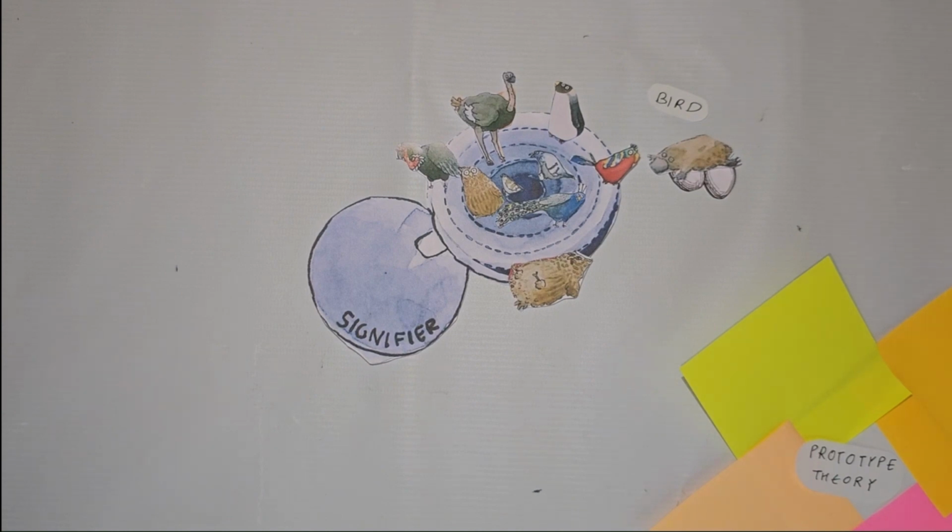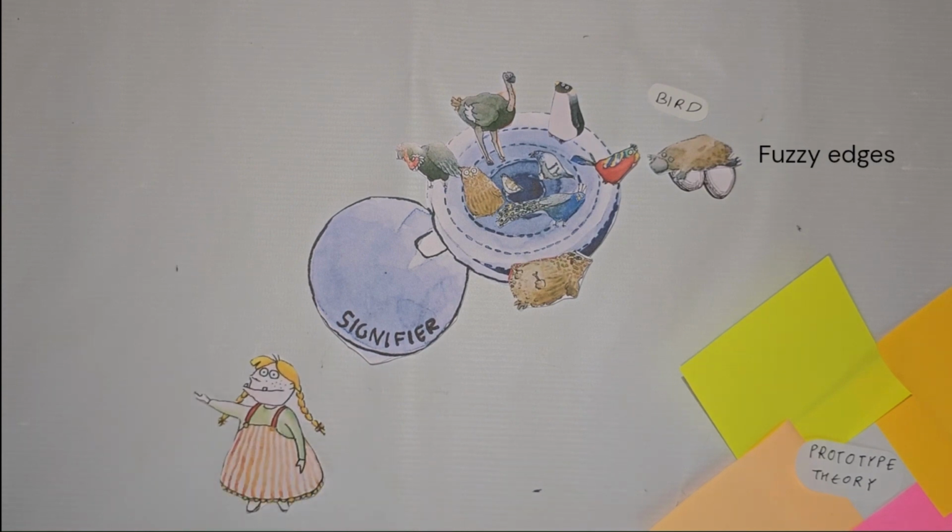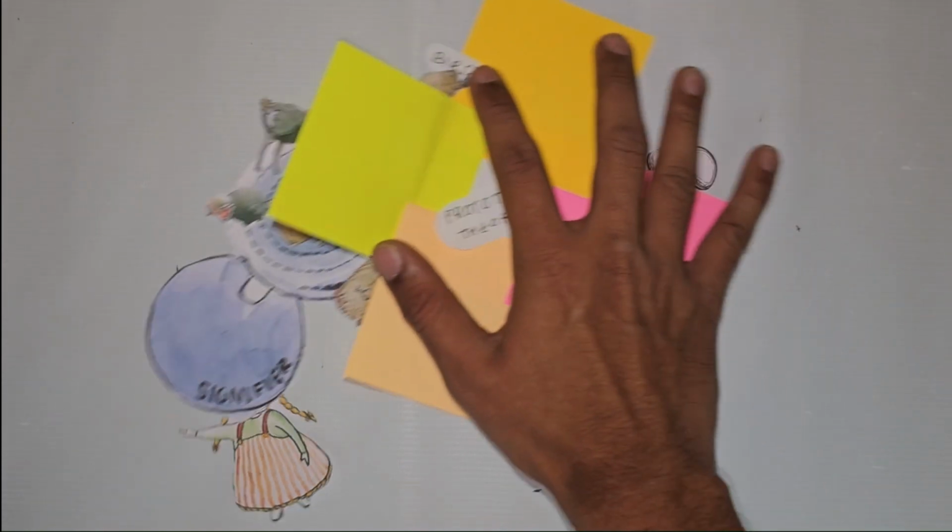The fellow lays eggs like birds, has a beak like a duck, again like a bird, but cuddles its young like mammals. Prototype theory also describes family resemblance. The member of the category sharing most features with other members of the category bears the highest family resemblance and is close to the prototype.